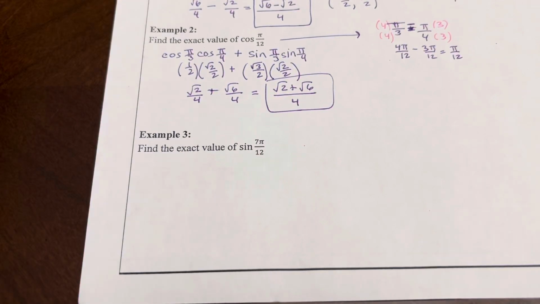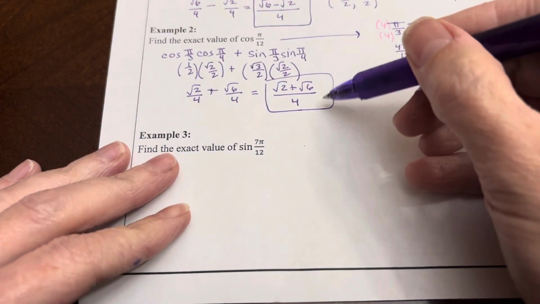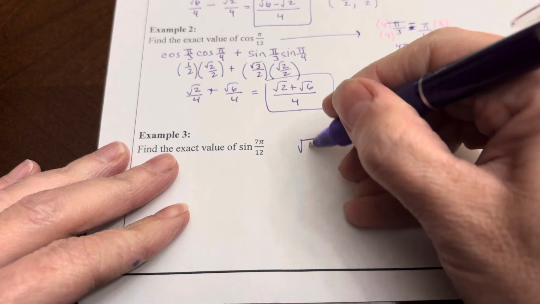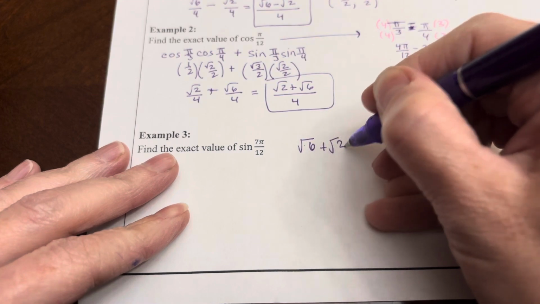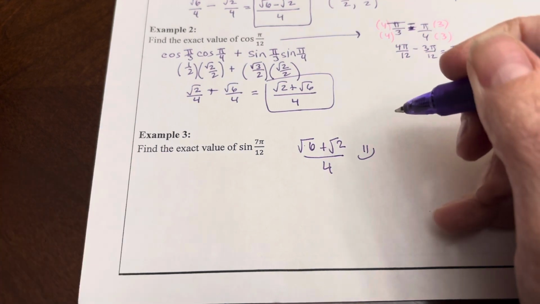Right, second part of the video. So let's see, your answer on example 3 is actually supposed to be the same as example 2. The order doesn't really matter, but it should have been radical 6 plus radical 2 over 4. So if you were able to get that, great job. If not, we're going to work through it.